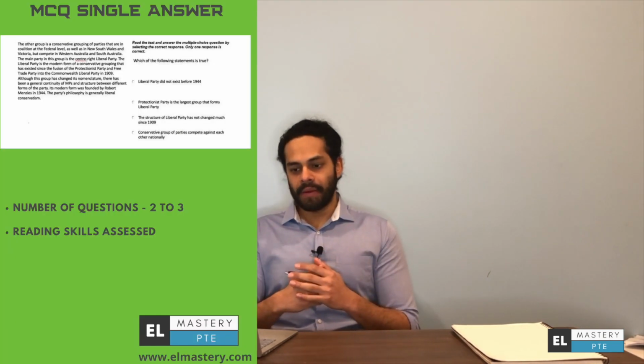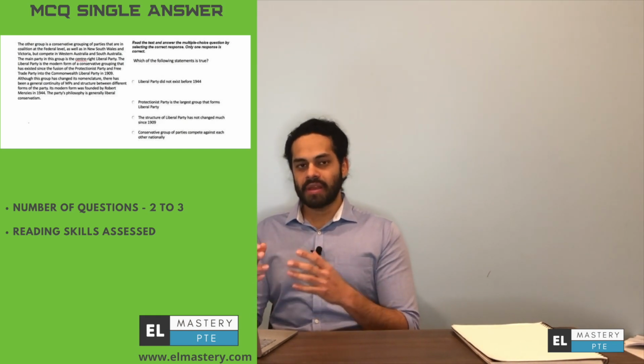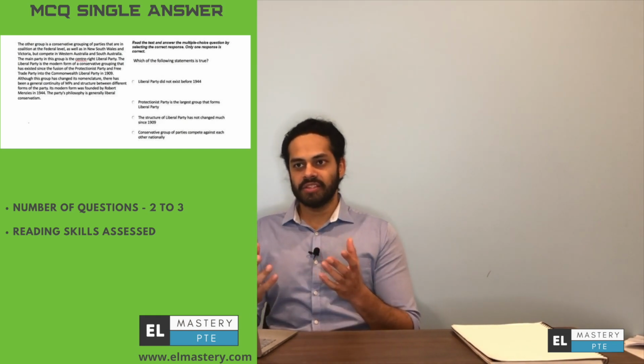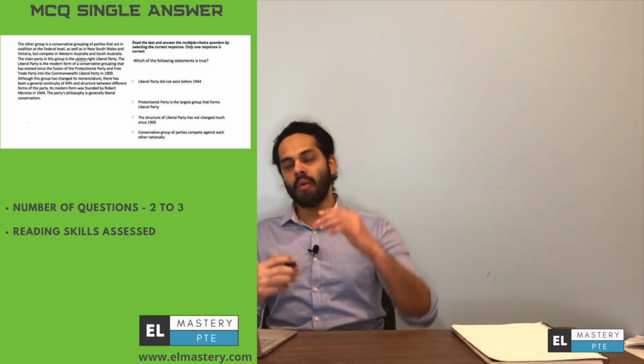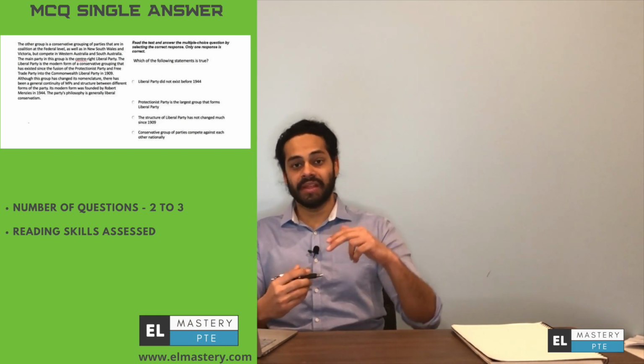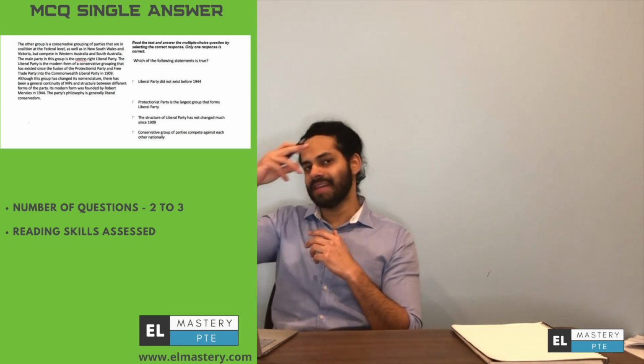The next section now is reading. And as you'd expect from reading, there are quite a few exercises wherein you obviously have to read a passage and then choose the correct answer. One of those is multiple choice single answer questions. Now, in this question, you normally get 2 to 3 such questions, and it's not like any English examination that I've given before, where you have one big, huge passage, you read it, and then you have maybe 4 or 5 questions from that same passage.